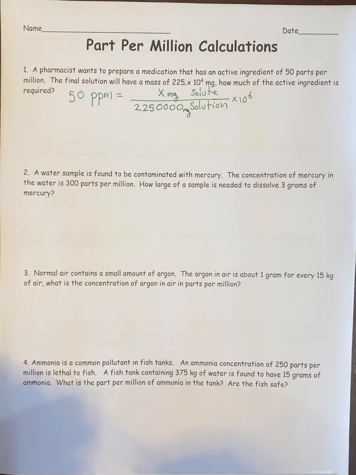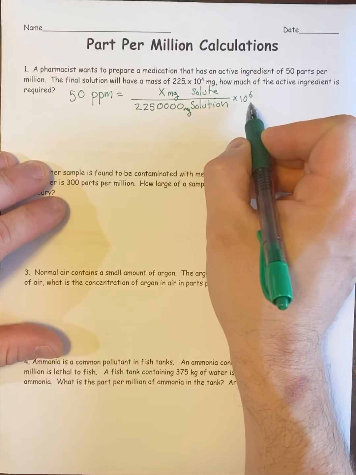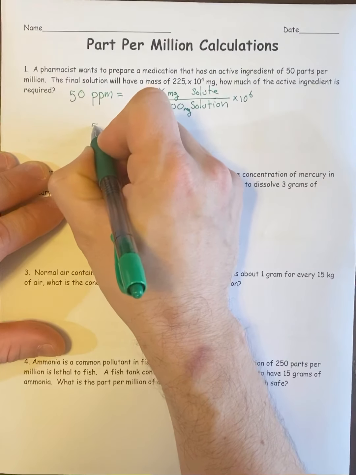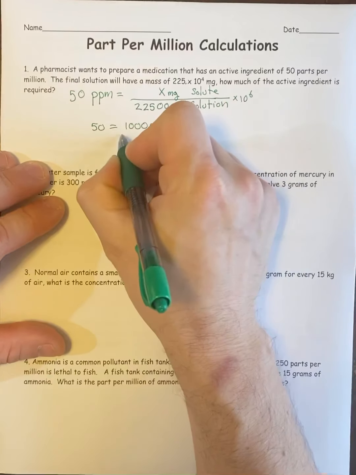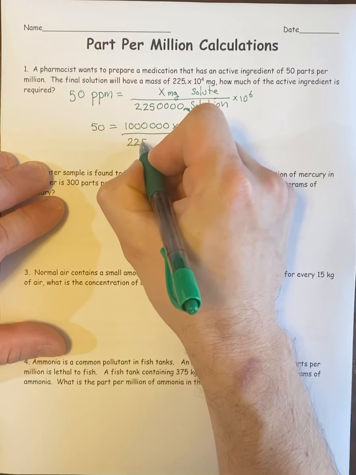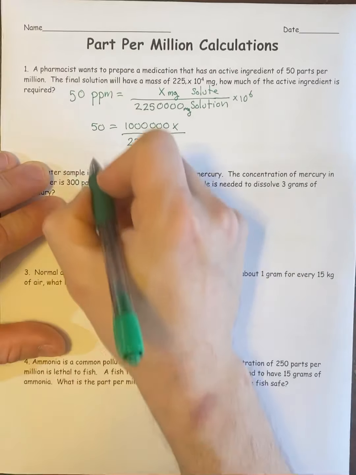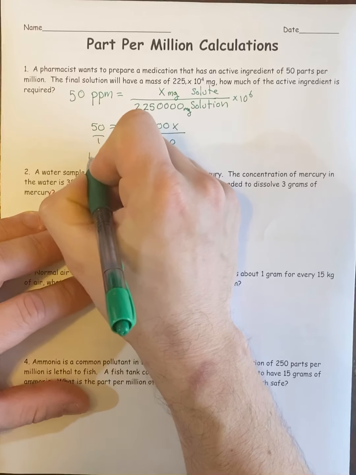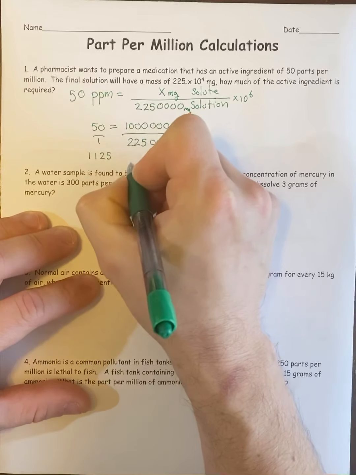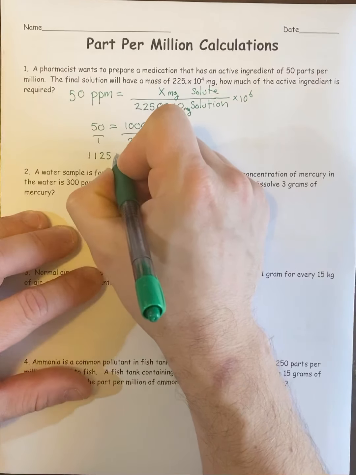So first step's going to be to distribute. I'm going to do the math on the first one. So distribute the million to the top number so you get this. Then you make two fractions and cross multiply. And you end up with, make sure I have the right amount of zeros here.